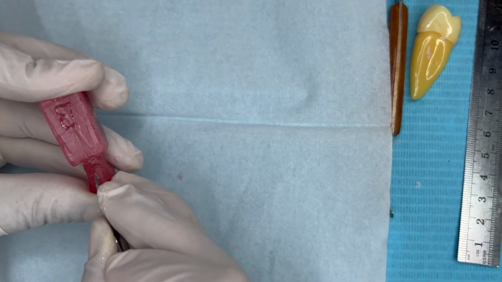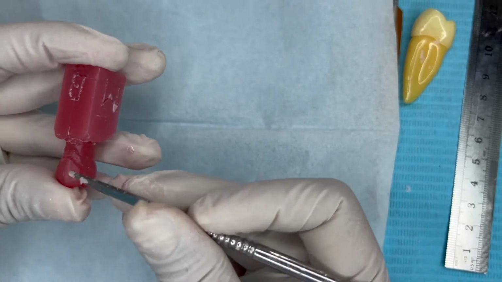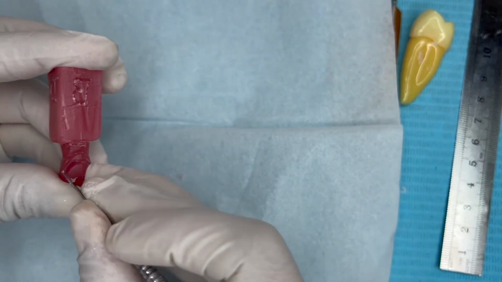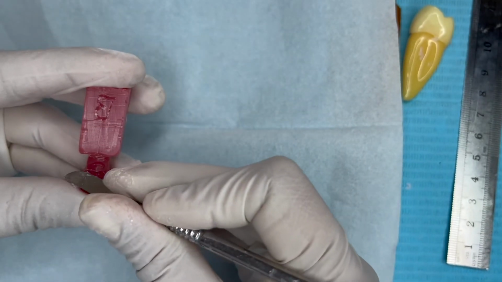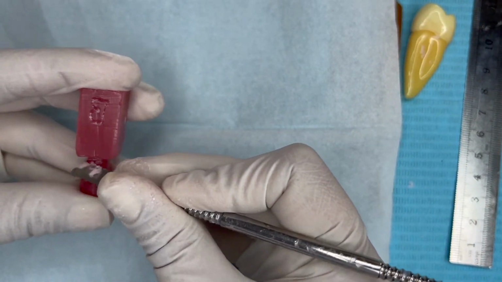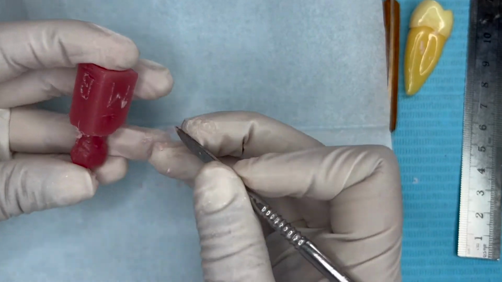millimeter. The mesiodistal diameter of the crown is 7 millimeter occlusally and it is only 5 millimeter in the cervical area.